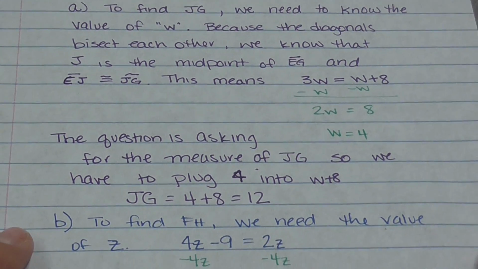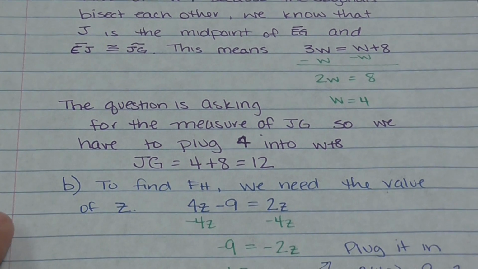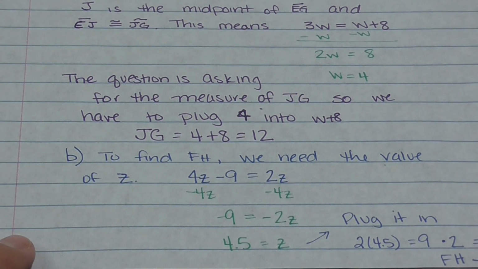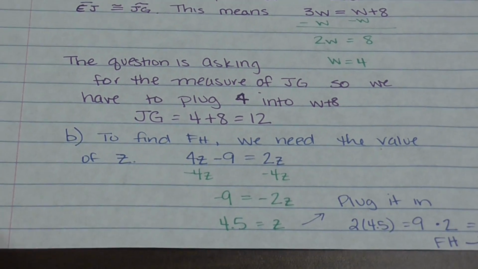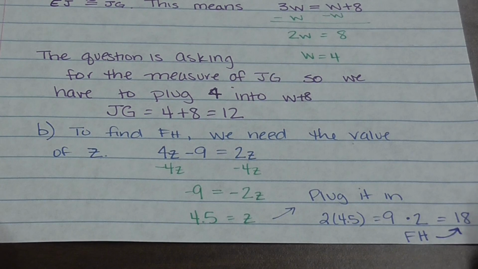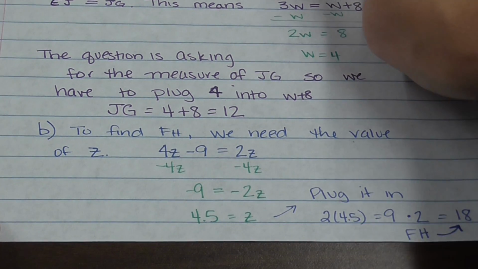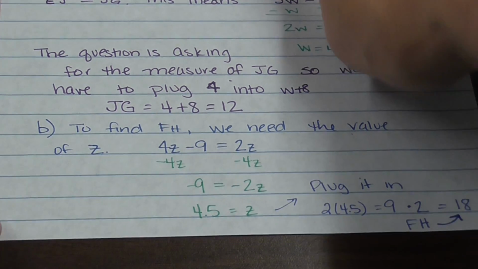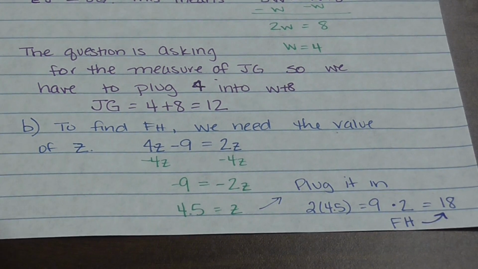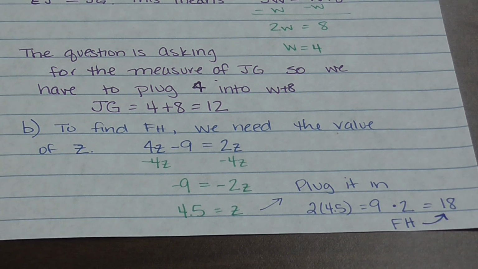Alright, the next segment it's asking you for is FH. Now FH is the entire diagonal. So again, I've set the two pieces equal to each other, I solve for Z, I plug it back in to just the JH part, and then I need to multiply that whole thing by 2 because I know this segment is equal to that segment. So the length of FH equals 18. So those are two examples of the types of problems we'll be doing in class tomorrow.